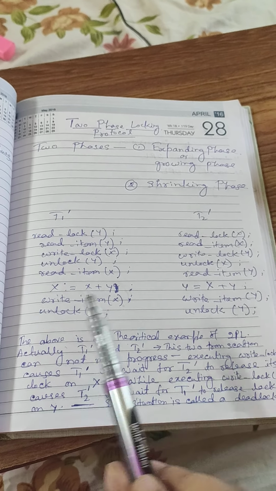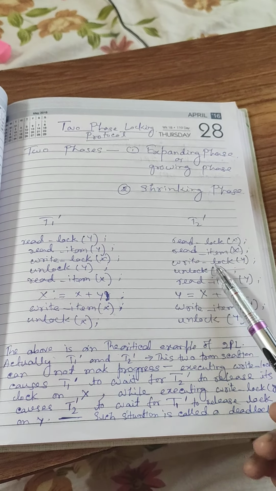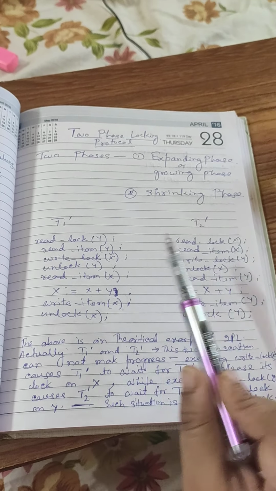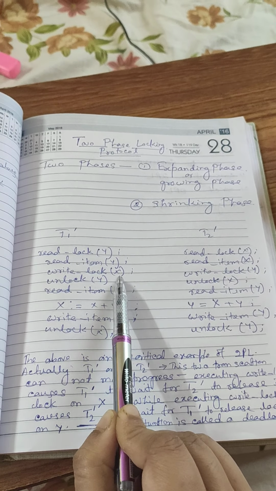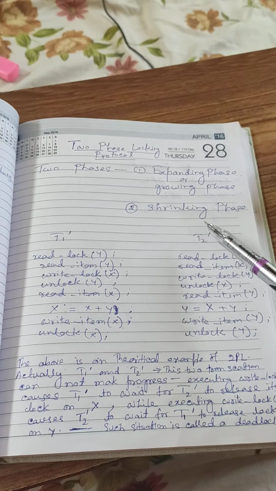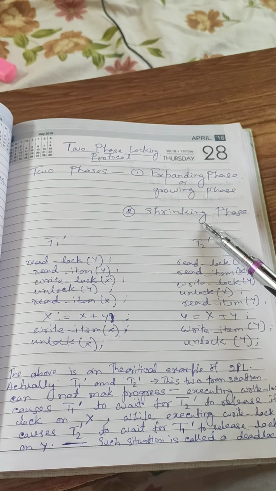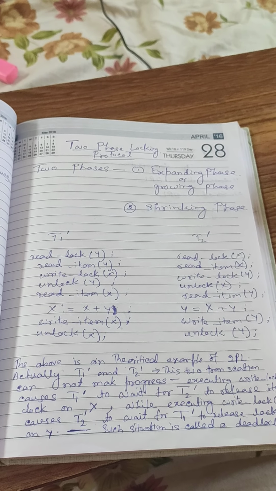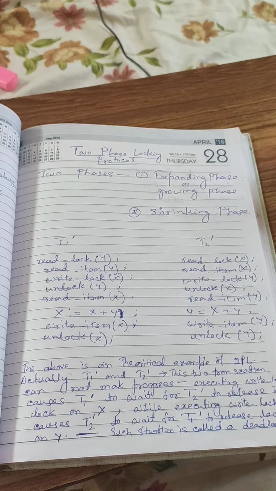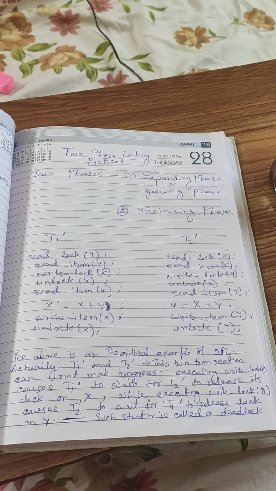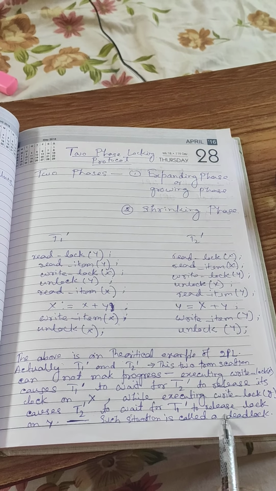Actually, neither T1' nor T2' makes progress, because executing write lock X causes T1' to wait for T2' to release the lock on X, while executing write lock Y causes T2' to wait for T1' to release the lock on Y. Such a condition is called deadlock.